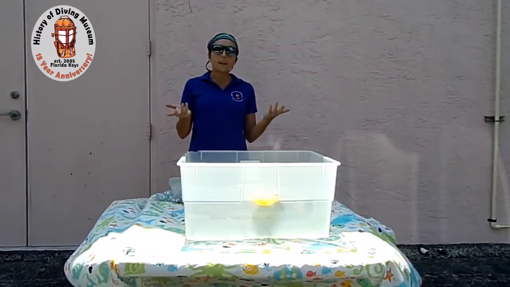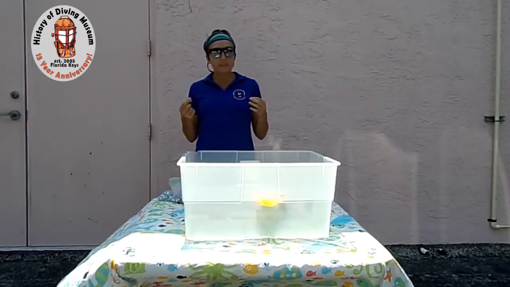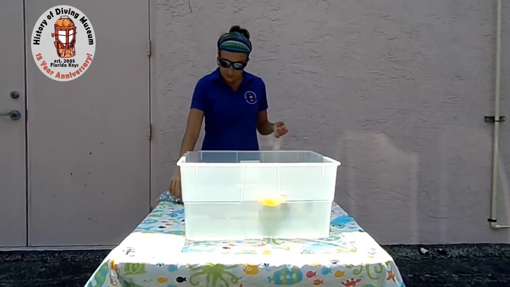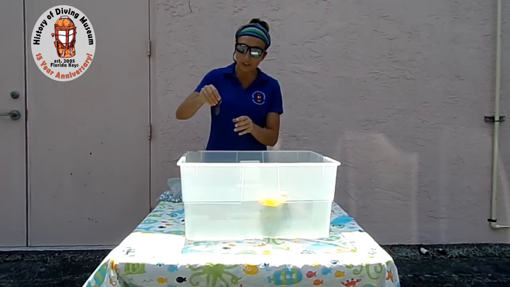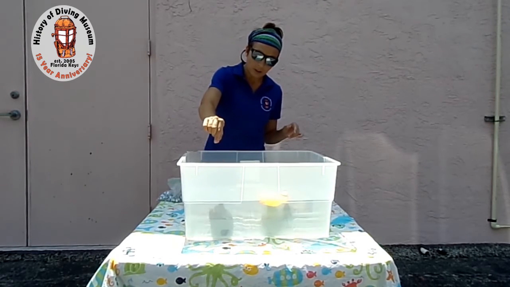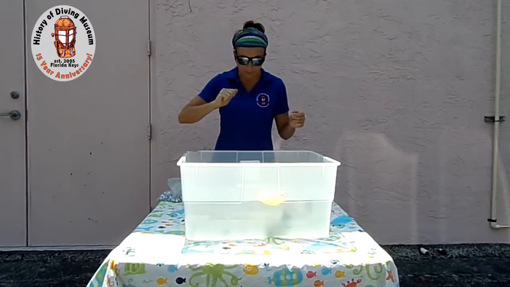Now, a negative buoyant object means it is denser and weighs more than the fluid that surrounds it. And an example of that is this little leaded weight. We're going to plop that in, and it is going to sink right down to the bottom.